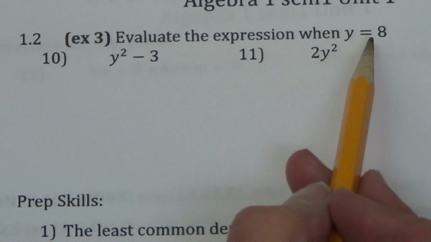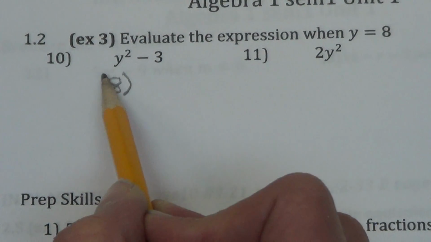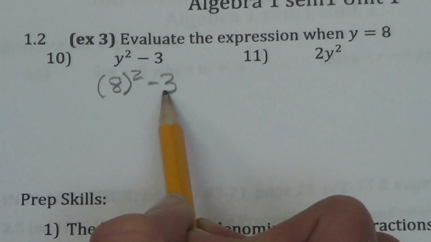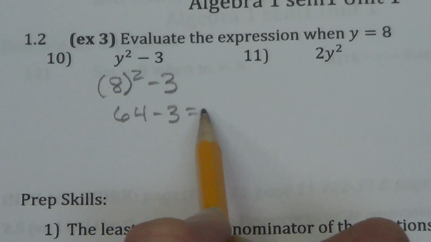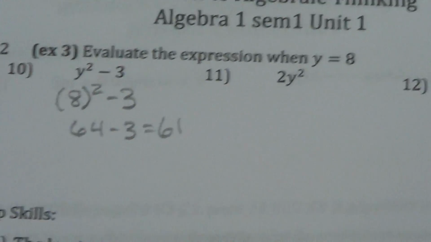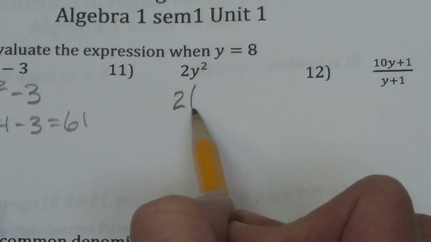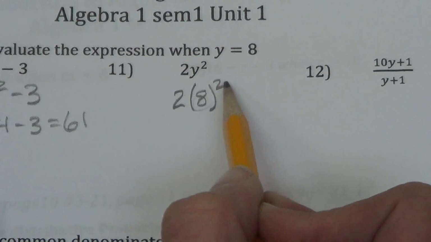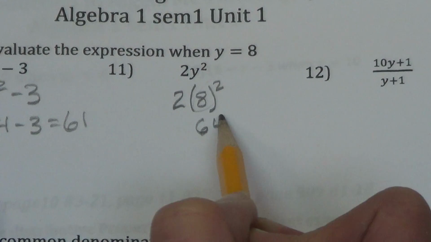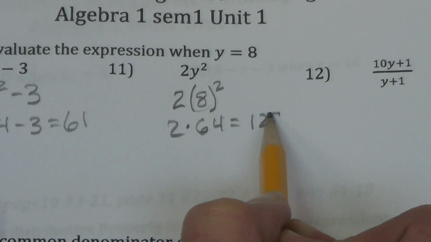Now I want you to evaluate when y equals 8. So we'd plug 8 in here, square it, minus 3. 8 squared is 64, minus 3 is 61. 2 times 8 squared. Again, you have to square the 8 first, so that's 64 times 2, which is 128.